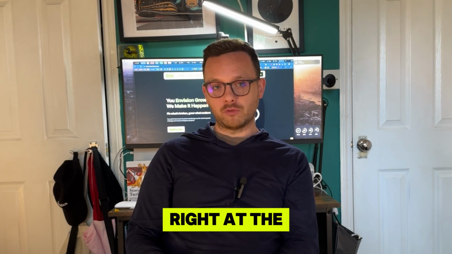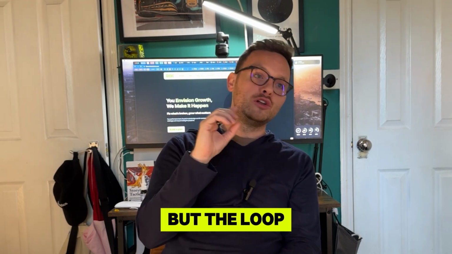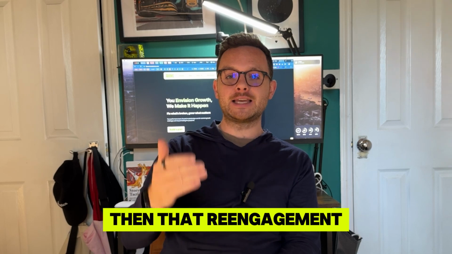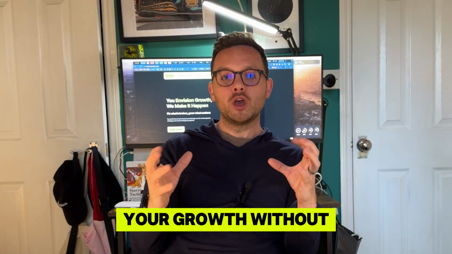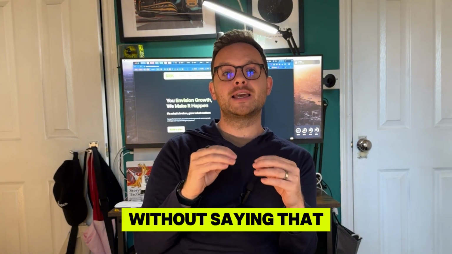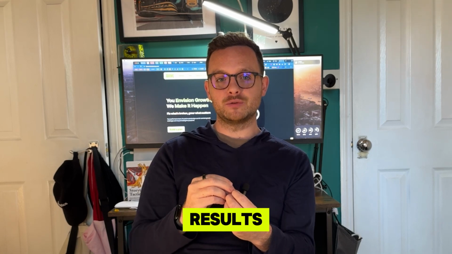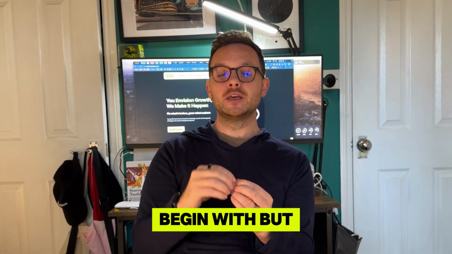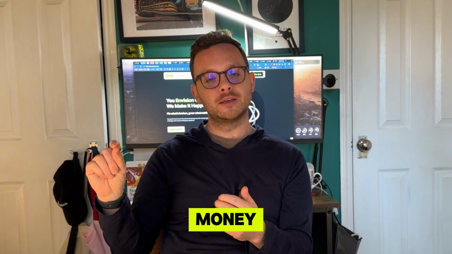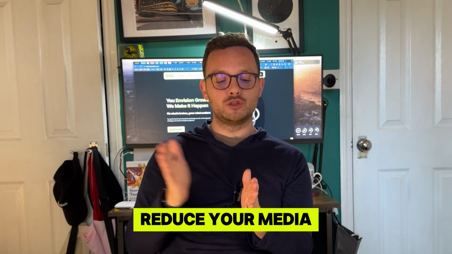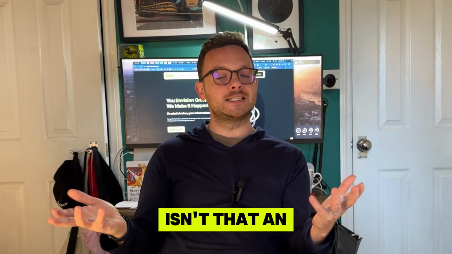Media plugs in at the top, right at the trigger, as in we are here, you should pay attention to us. But the loop afterwards, the subsequent steps, and then that re-engagement feeding back into the trigger is what amplifies your growth without additional spend. Like being able to do it without saying that we need to spend month on month, or having these big spikes in media spend just because it's bringing results. It will do if you've got it right to begin with. But what if you could still get that growth and maintain it without having to spend more money? So think about it: what if you could reduce your media spend by 50% and increase your growth momentum by 2x? Isn't that an amazing formula?